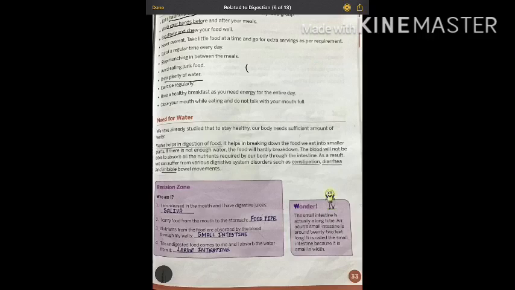Eat slowly and chew your food well. You have to chew it properly in your mouth. When you chew it properly, it helps in digestion of the food. Food gets digested faster. Never overeat, because it will lead to some stomach problem, digestion problem also.